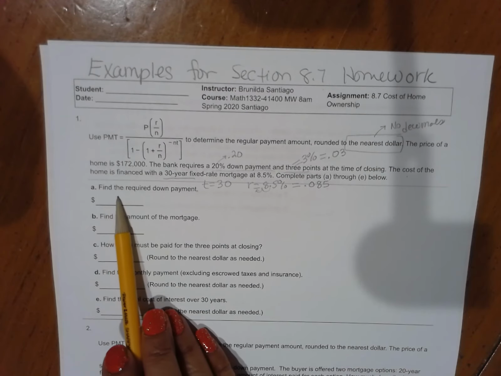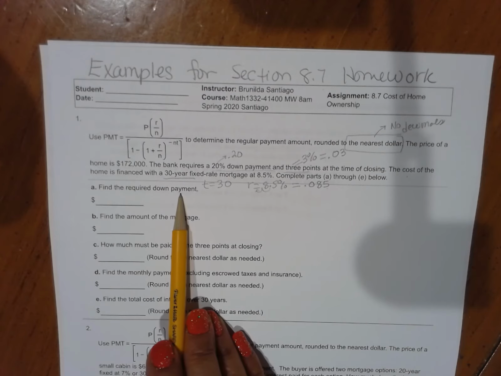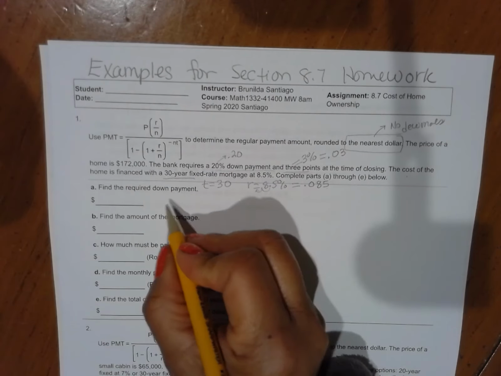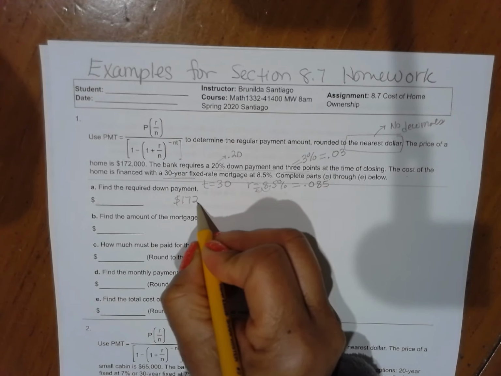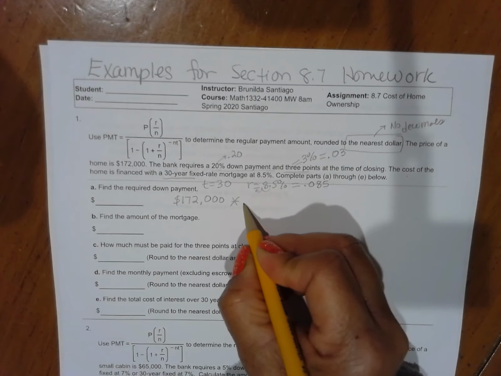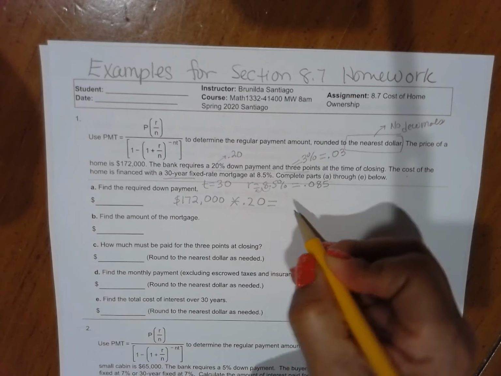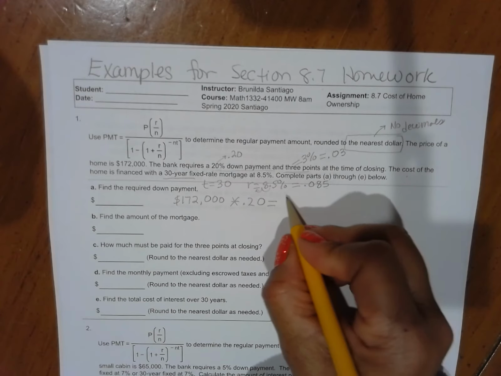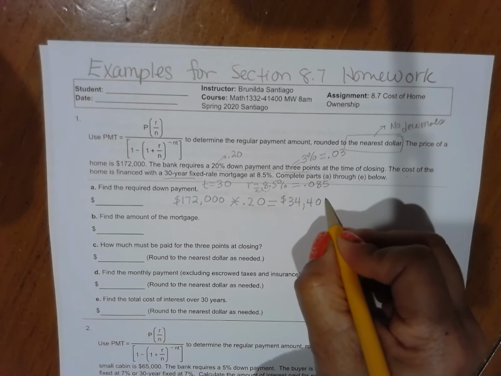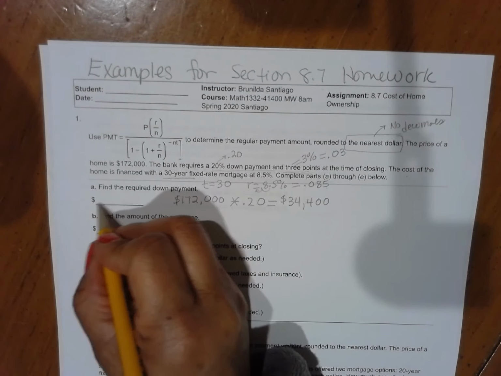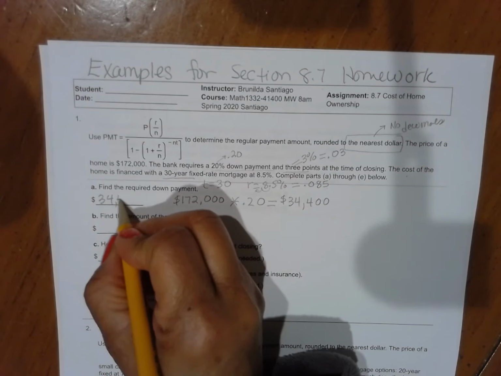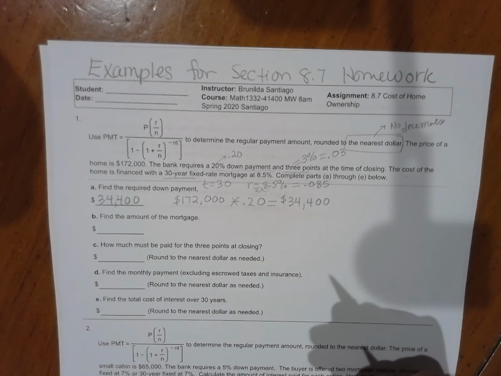The first part, find the required down payment. To find the required down payment, that is going to be the price of the home, in this case $172,000, and the required down payment is 20%. So you multiply that by 0.20, and that will be equal to the amount of the down payment of $34,400. If you notice in the question here, the dollar sign is already there. All you have to write down is the amount. And that's it for part A.